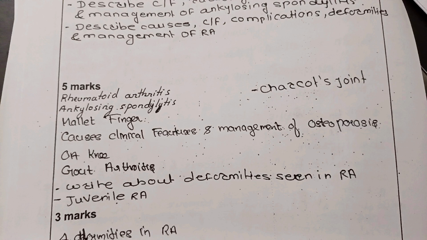Rheumatoid arthritis, ankylosing spondylitis, mallet finger, Charcot's joint, causes, clinical features and management of osteoporosis, osteoarthritis of knee, gout arthritis, write about deformities seen in rheumatoid arthritis, and the last one, juvenile rheumatoid arthritis.